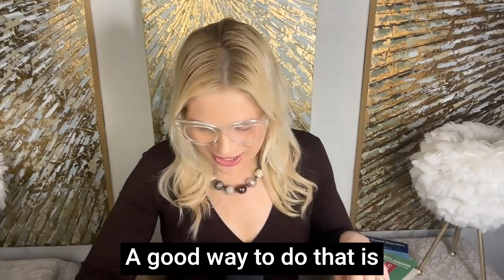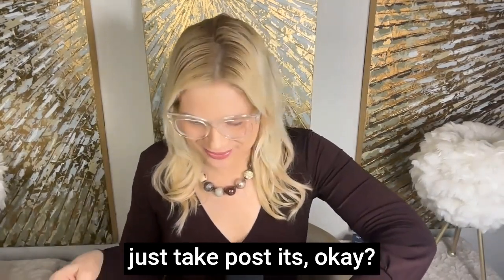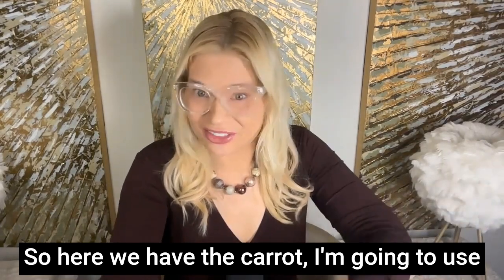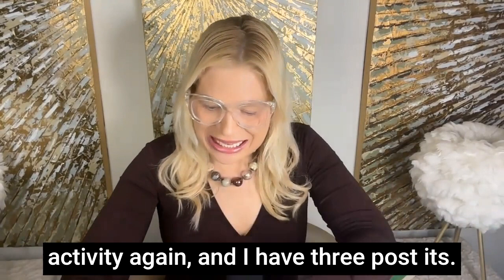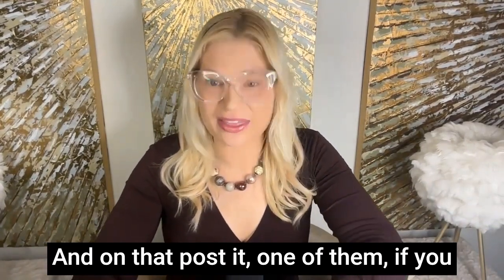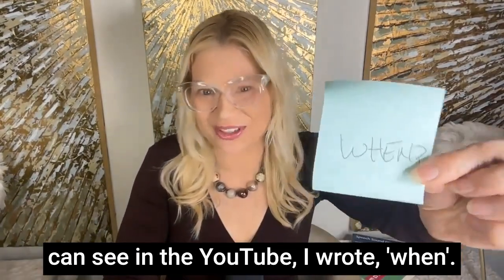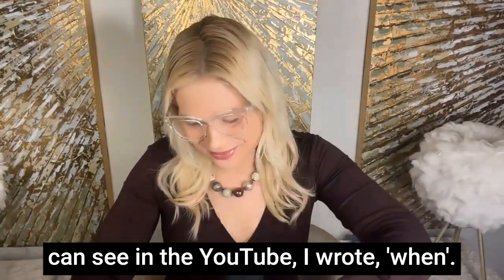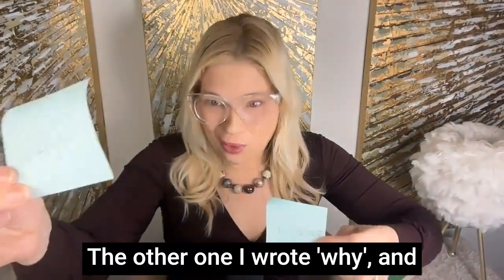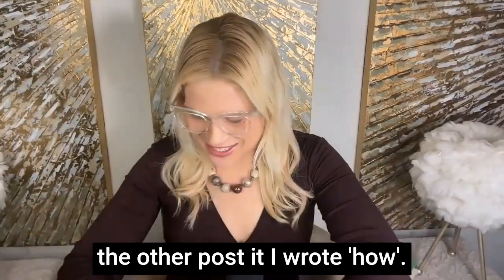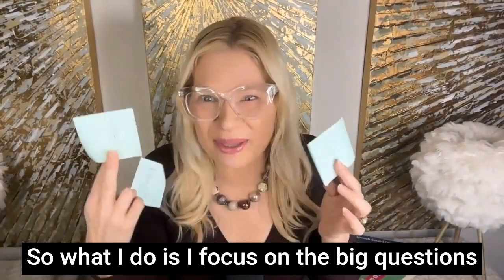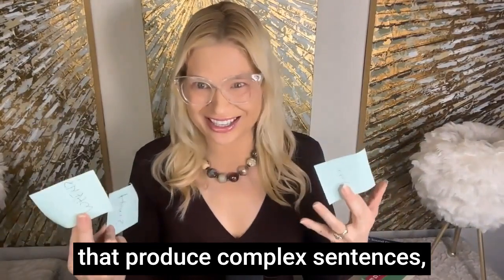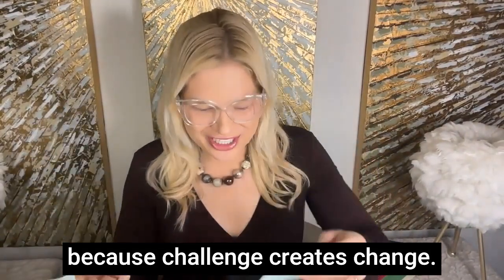A good way to do that is just take Post-its, okay? So here we have the carrot. I'm going to use that in my task-oriented movement therapy activity again. And I have 3 Post-its. On one of them, if you can see in the YouTube, I wrote when. The other one, I wrote why. And the other Post-it, I wrote how. So what I do is I focus on the big questions that produce complex sentences because challenge creates change.